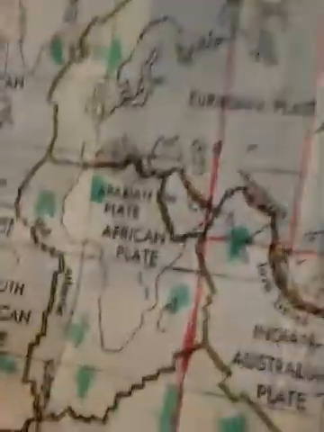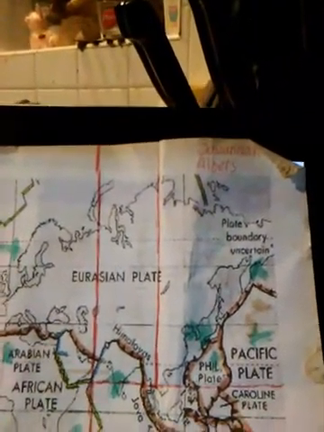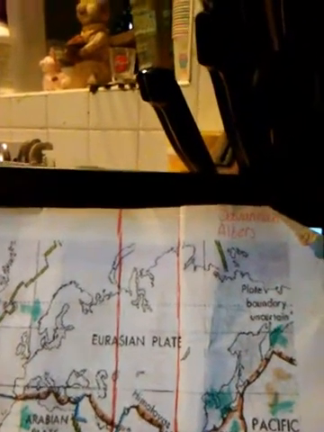And right here, I have it color coded, as you can see. Divergent boundaries are basically two plates moving apart from each other, so that way you get trenches and stuff like that.